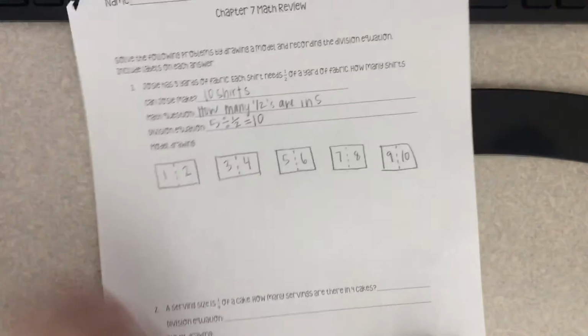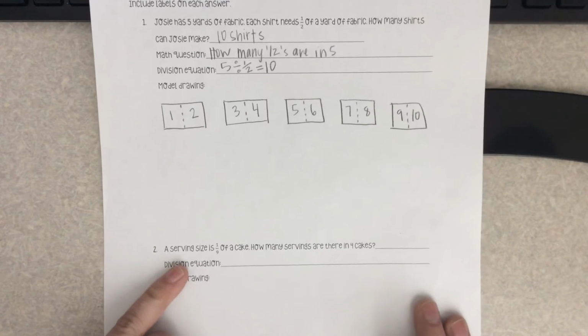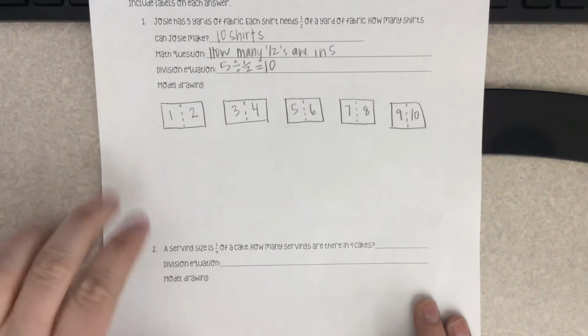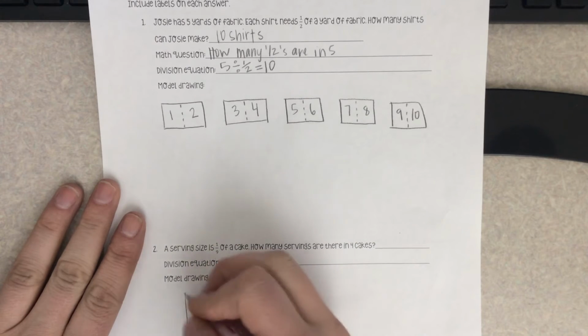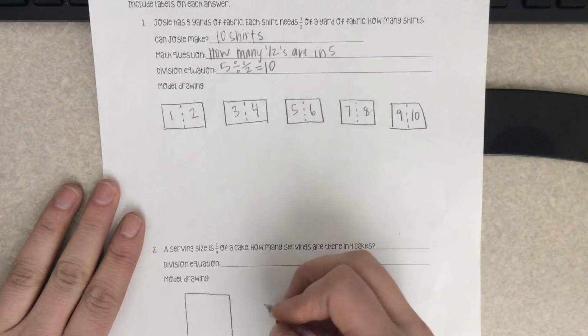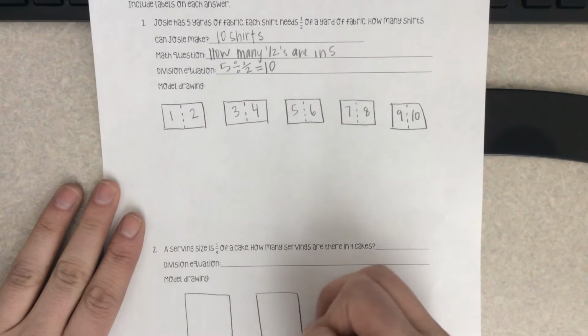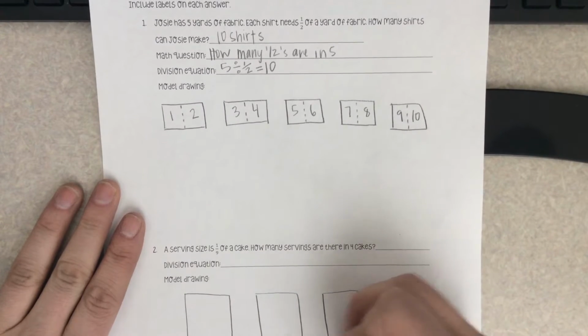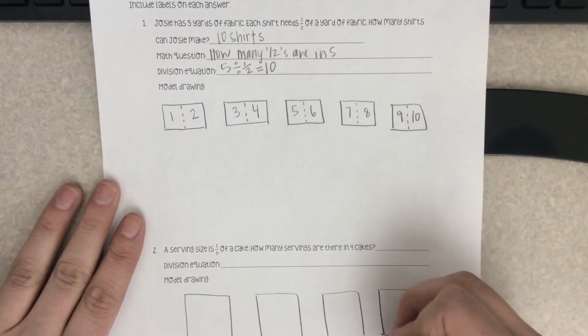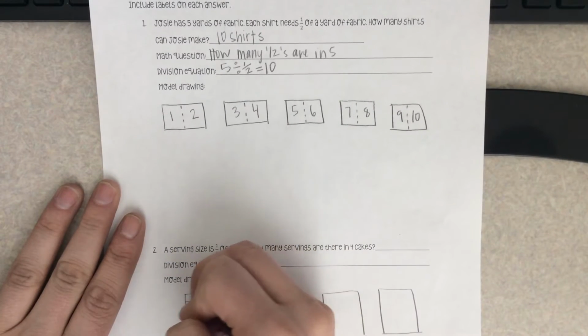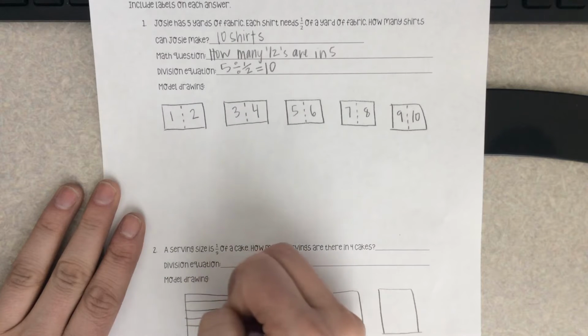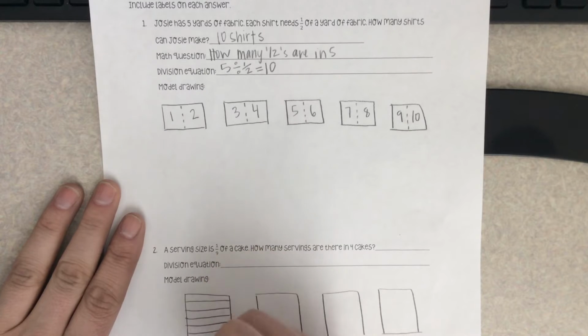On number 2, it's saying a serving size is 1/9 of a cake. How many servings are there in 4 cakes? So if I had 4 cakes, and I split each of those 4 cakes into 9 pieces, make these a little bit longer. 1, 2, 3, 4, 5, 6, 7, 8, and 9.